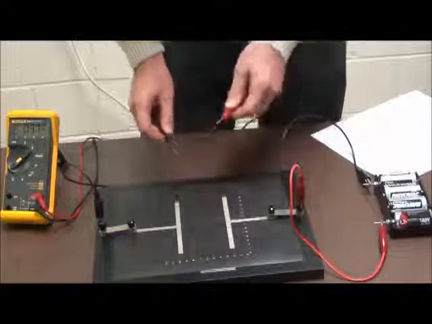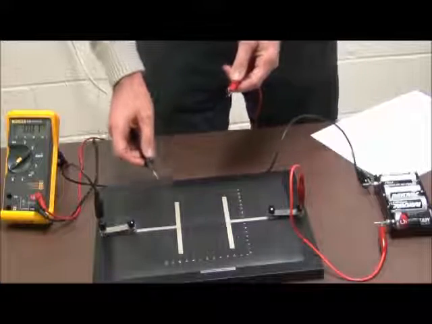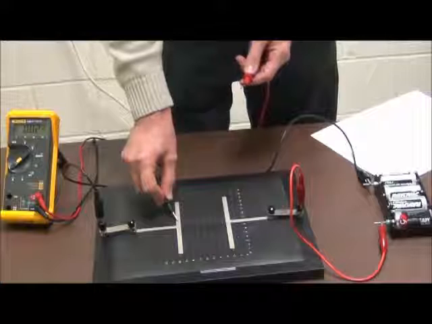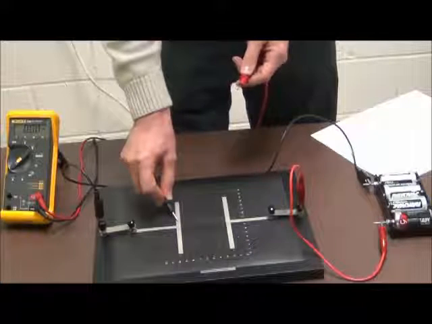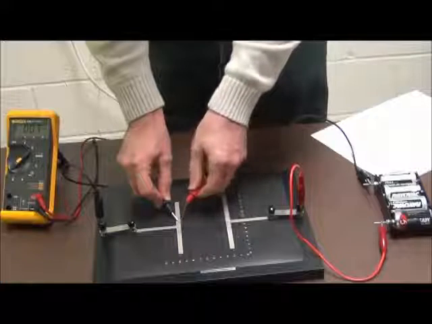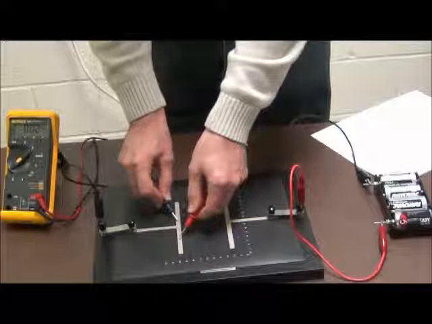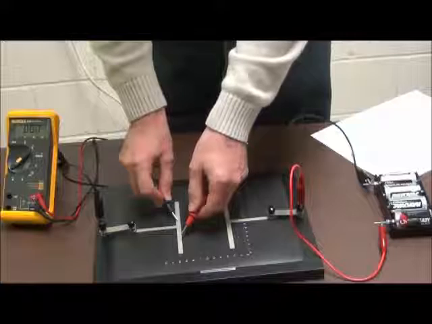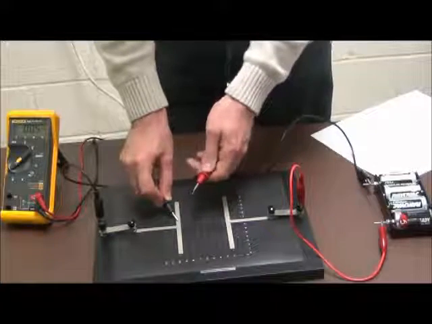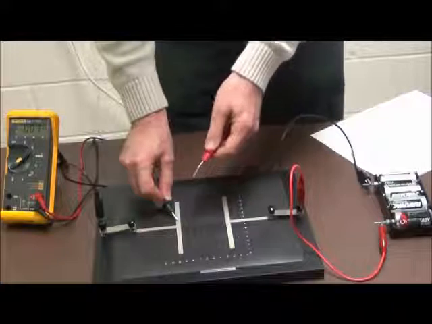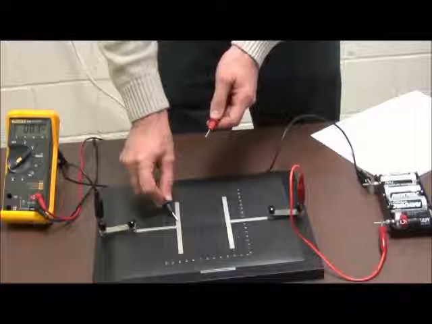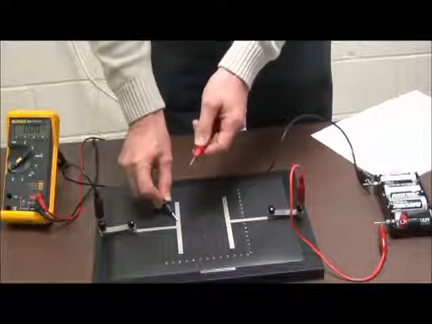All right, the other thing that I would like you to notice is, what if I go back to my black lead on this electrode, which is a conductor, it's silver. What is the voltage difference between that point and another point on that same electrode? Well, as we've discussed, conductors, by their nature, in equilibrium conditions, can't sustain an electric field in their interior.